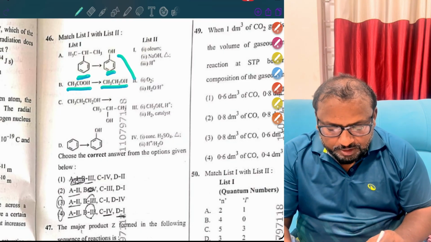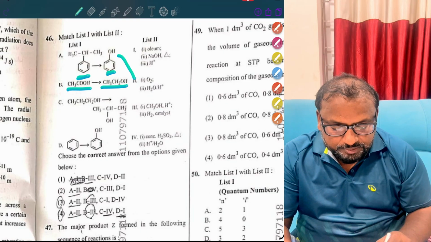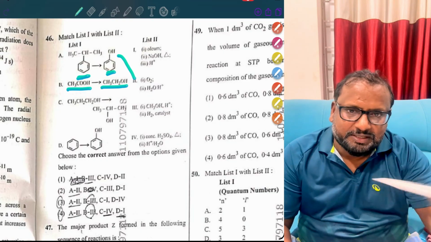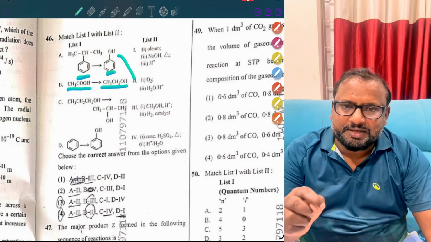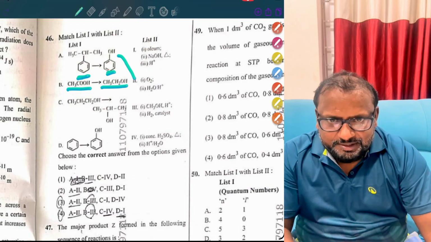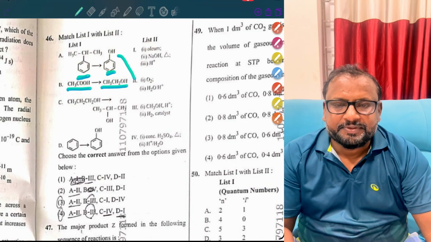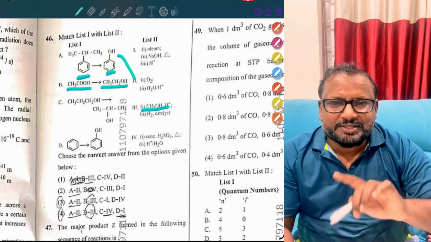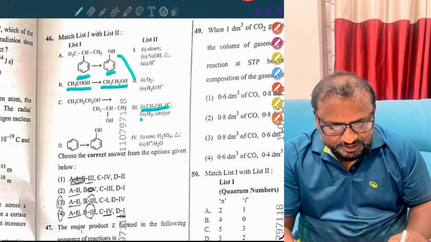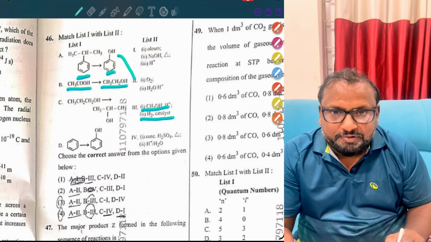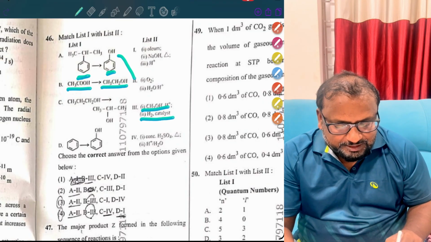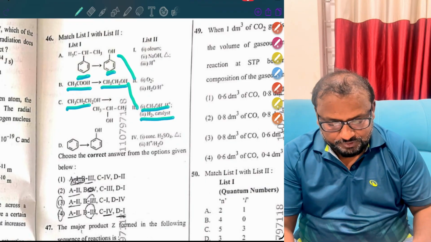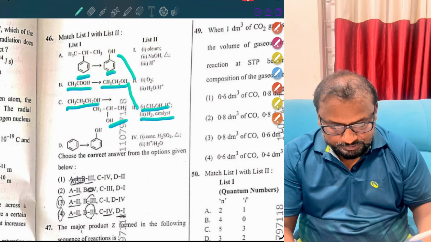Next one, carboxylic acid is converted to ethyl alcohol. Carboxylic acid can be converted to alcohol directly by lithium aluminium hydride according to NCERT. But since lithium aluminium hydride is very expensive, we do it by an indirect method. That is, we go for acylation followed by catalytic hydrogenation. That also gives us alcohol. So this B goes with the third option.